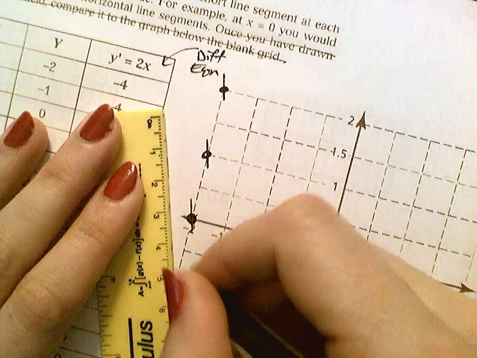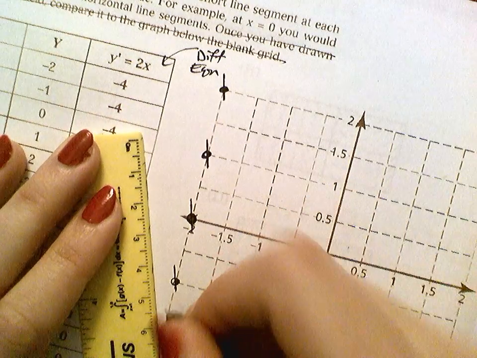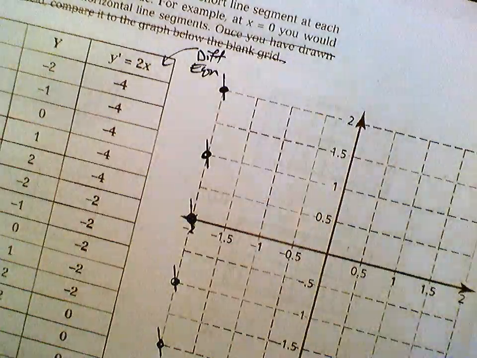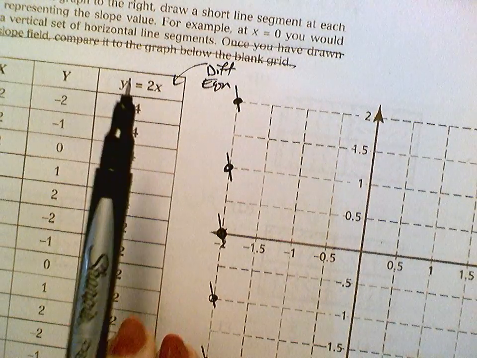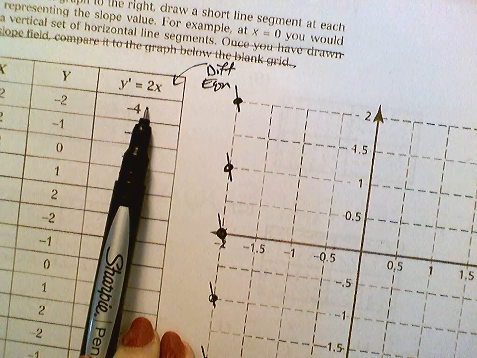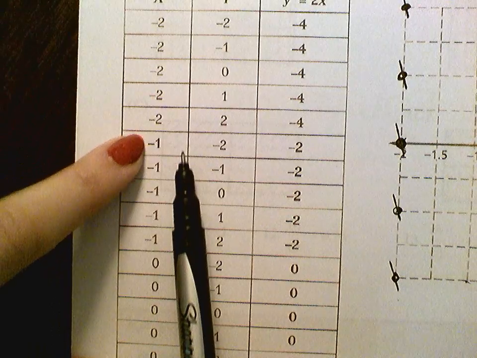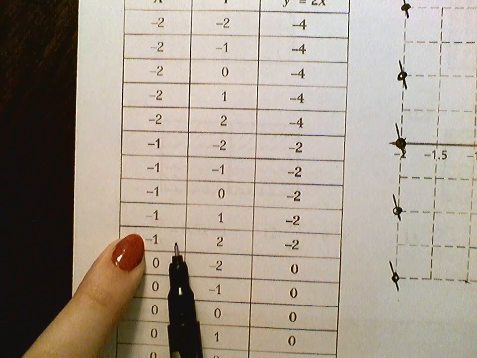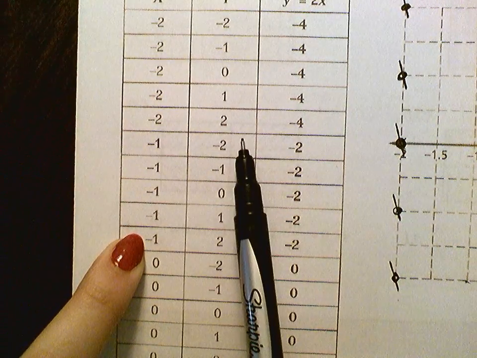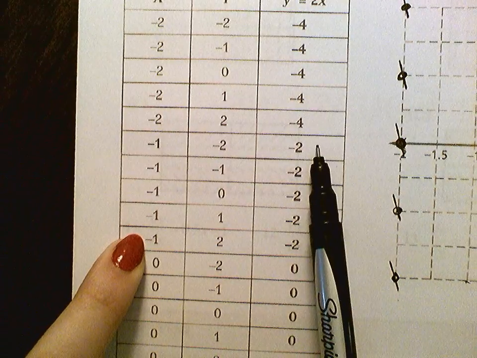All right, so right now I'm graphing a slope field. I'm graphing the slope field that corresponds to this differential equation. Okay, now I can move on to this next group of x-coordinates of -1. And for all of these x-coordinates of -1, we have a slope of -2.